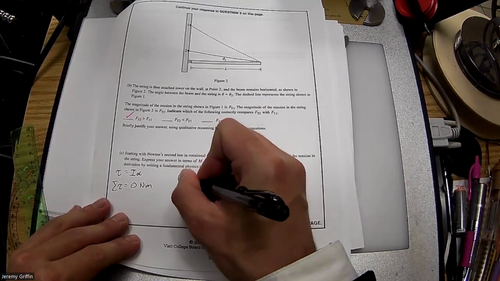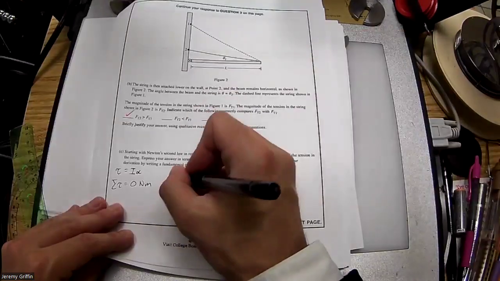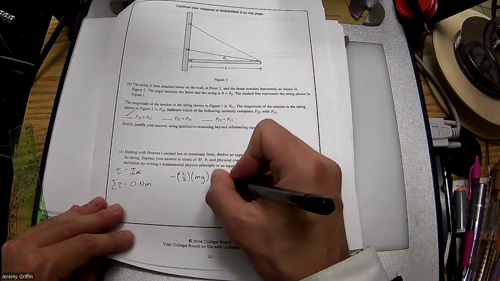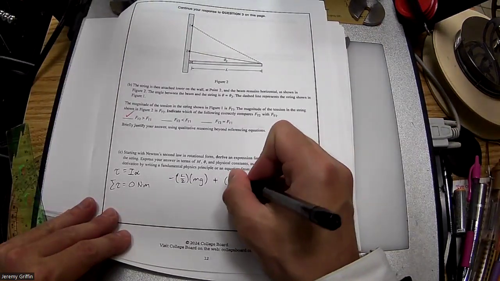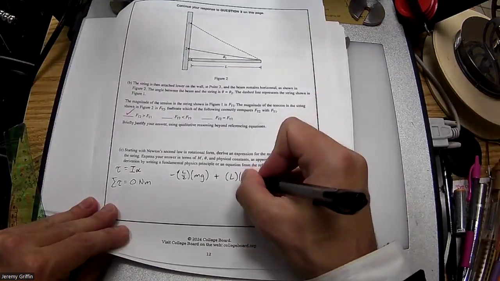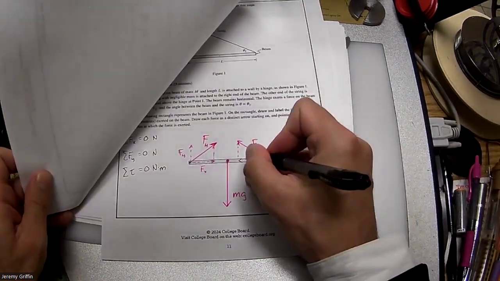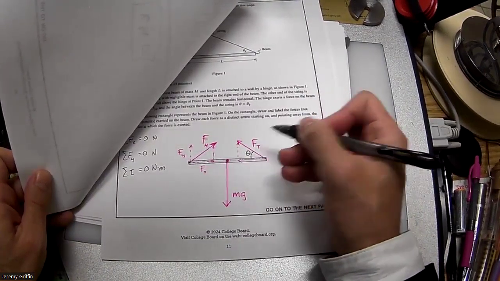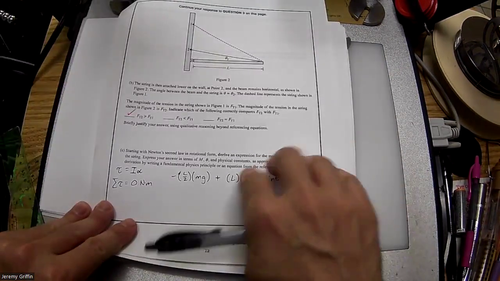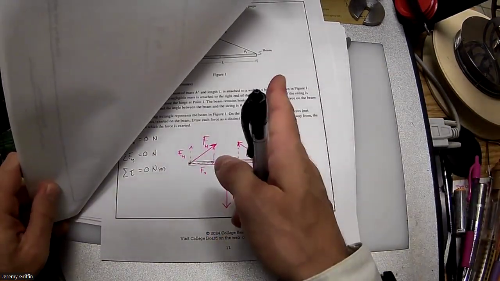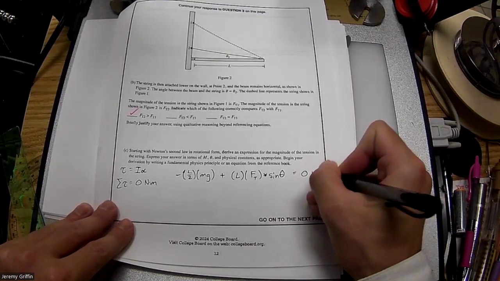At L/2, I've got mg, and that's pulling clockwise. I'll call clockwise negative, as I usually do, and counterclockwise positive. At the full length L, I've got the tension force Ft times what, sine or cosine of theta? Here's your theta, so that'd be sine. You guys see sine, because if this angle was 0 degrees, there'd be no torque at all. Sine of 0 is 0. If this angle was 90 degrees, we pull straight up, you get maximum torque, because sine of 90 degrees is equal to 1. Anyway, this all has to zero out, 0 Newton meters.